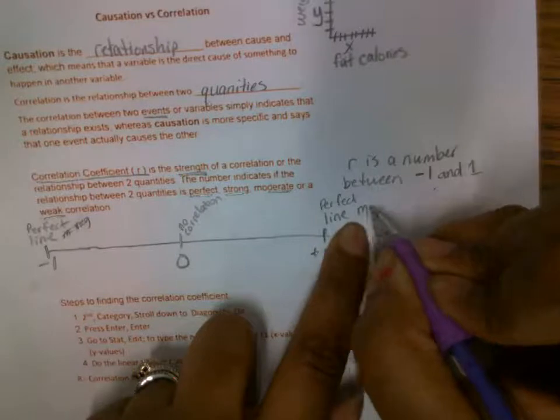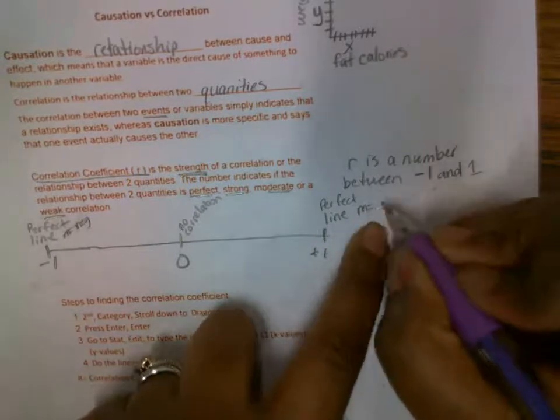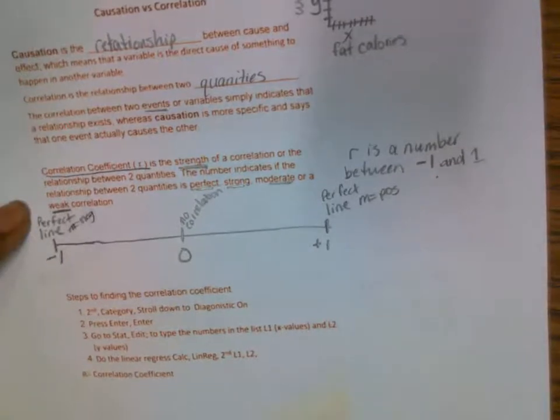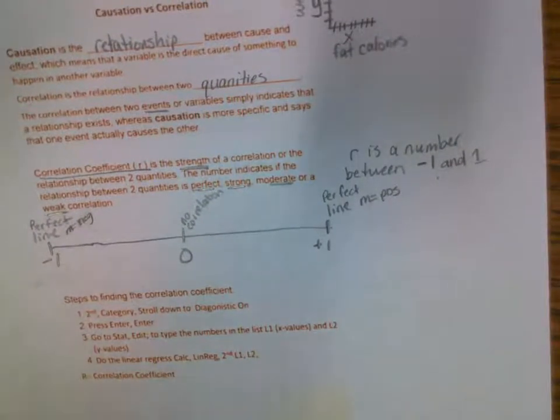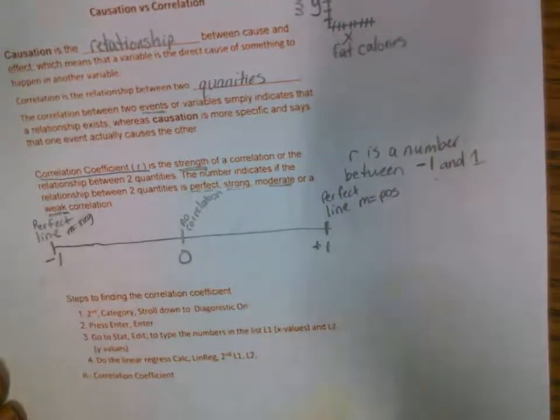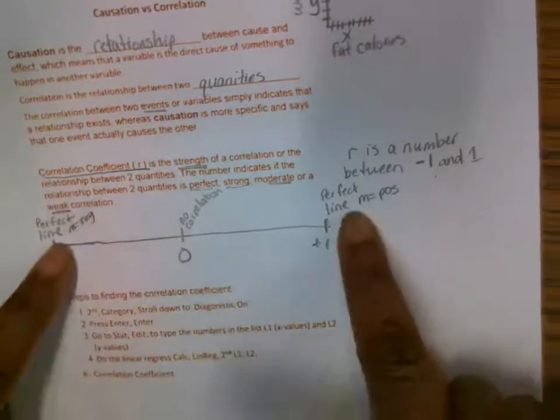But the slope here is going to be a positive. So -1, perfect straight line. The points form a perfect straight line, and it's negative. Over here, the points form a perfect straight line, but the slope is positive. The line is going up here, the line is going down here, and they're perfect straight lines.